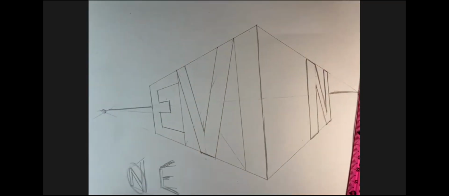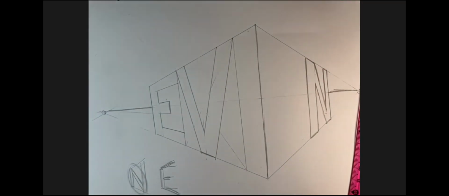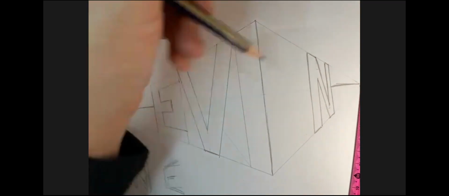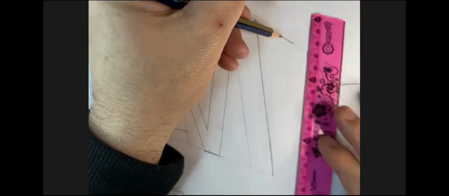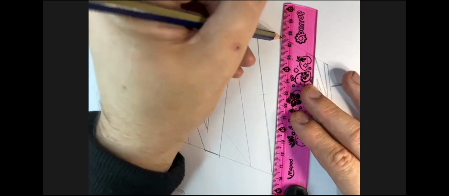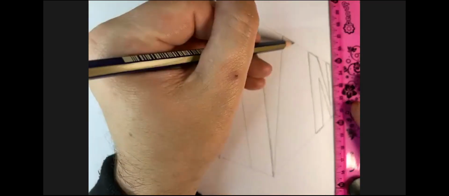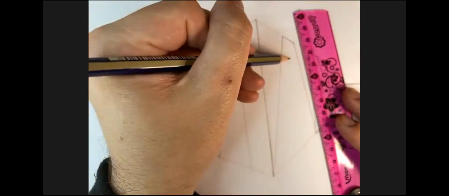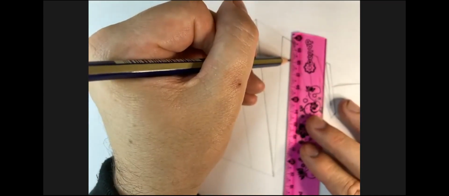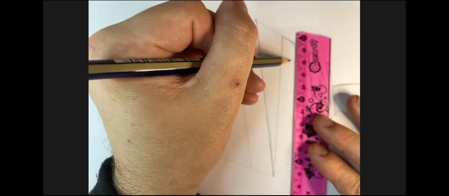Okay. All right. Well, I'm about to show you how to do an A. It's the same way I just did that V, but up the other way. So I'm just going to not do it without doing the crosses. So I'm going to bring that down to this point, and then down to that point. And keep these.